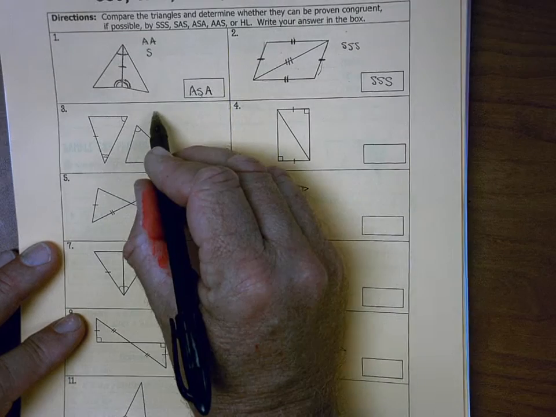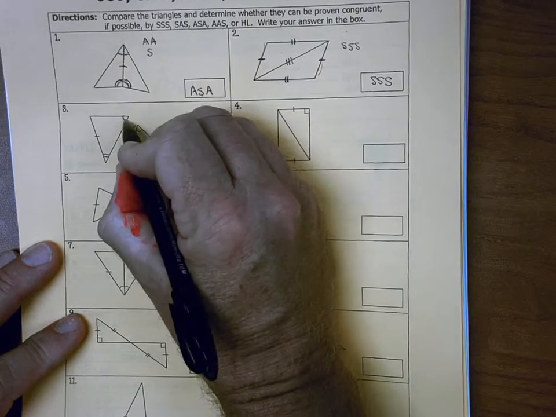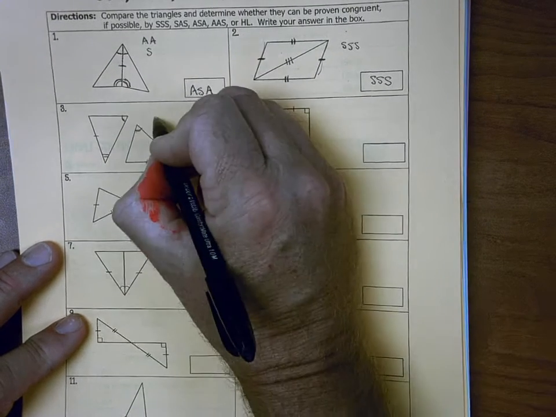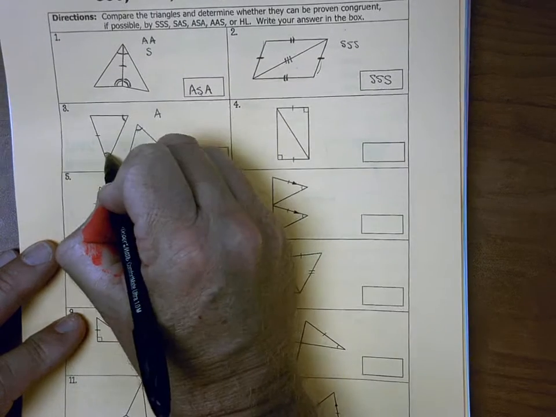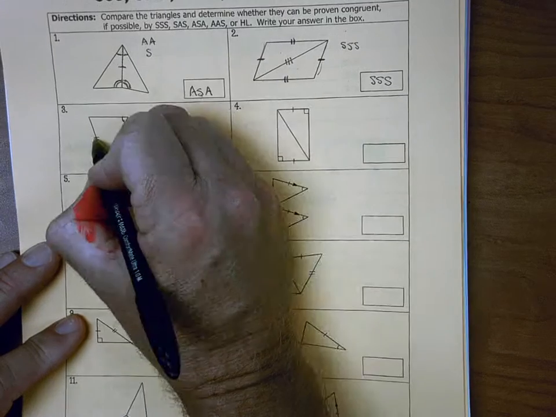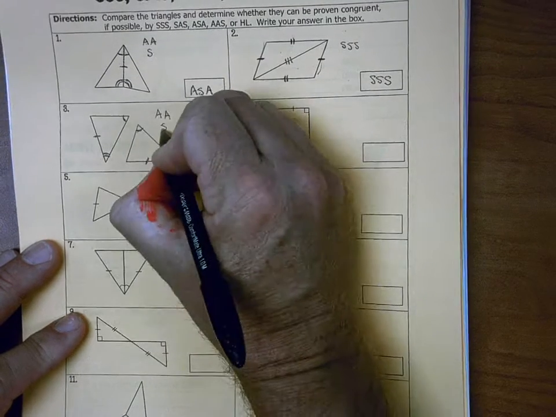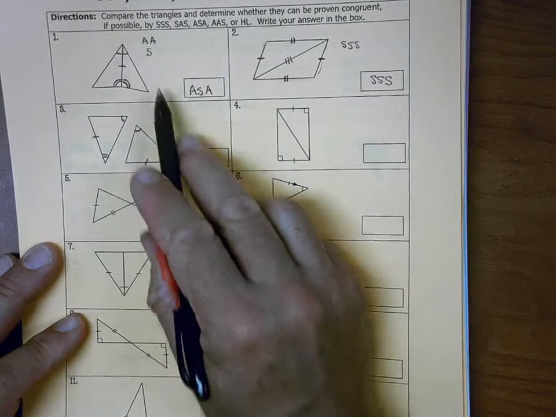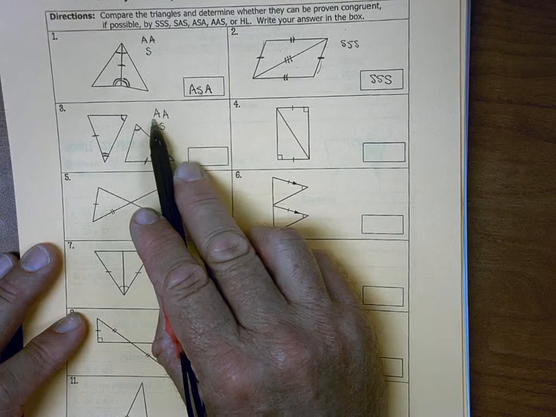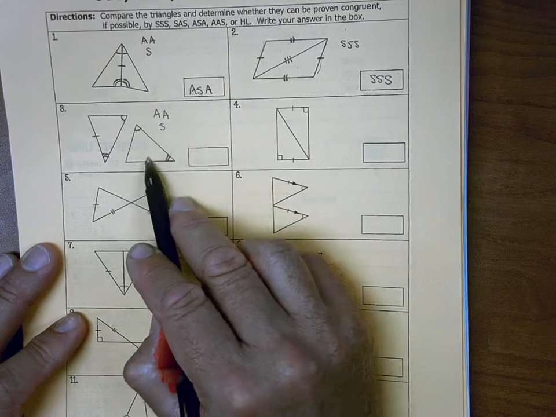Moving on to number 3. Let's write down over here what we notice is the same. The angle in the triangle on the left is marked as the angle in the triangle on the right, so that's an A. I have another set of angles that are equal here, so I have another A, and then I have those sides which are marked as equal, so I have an S. So once again, in number 3, much like number 1, I have 2 sets of equal angles in each triangle, and 1 set of equal sides, or congruent sides.